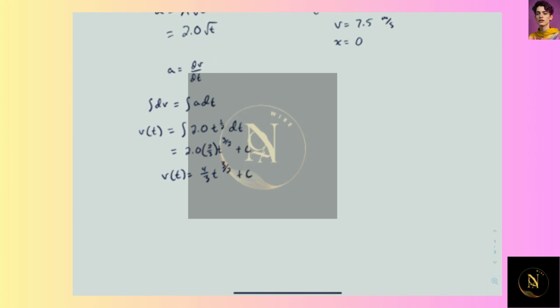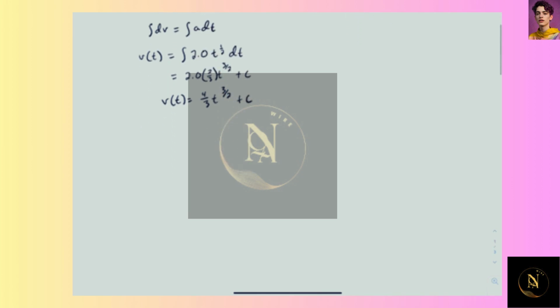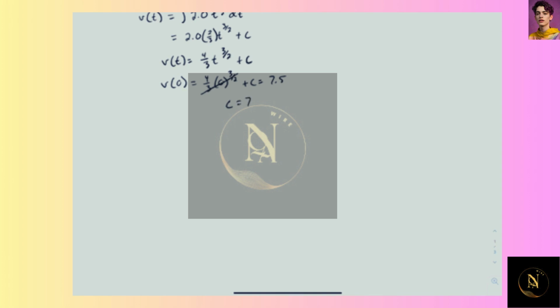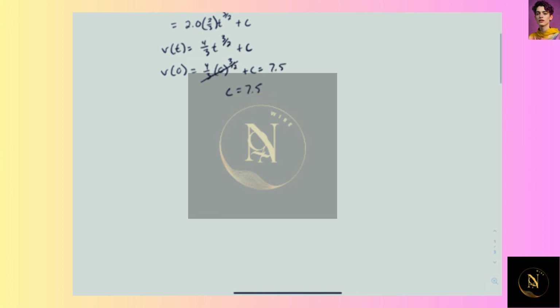But since we know the initial velocity at t equals 0, once we plug in 0 for time, this is going to equal 7.5 meters per second. And this just is 0. So our c is 7.5. So our one velocity function that fits all these criteria is 7.5 plus 4/3 t to the 3/2.